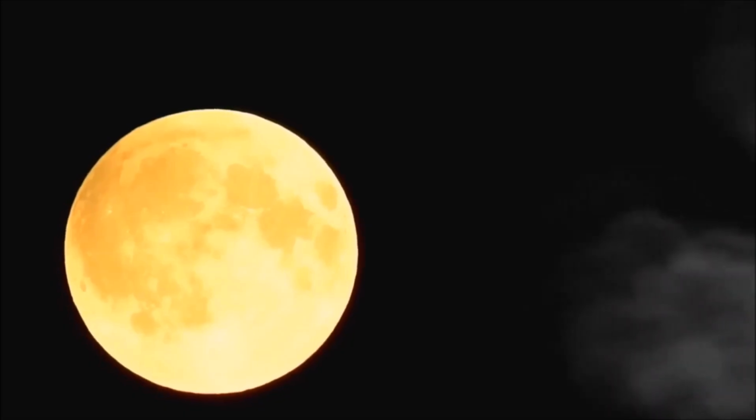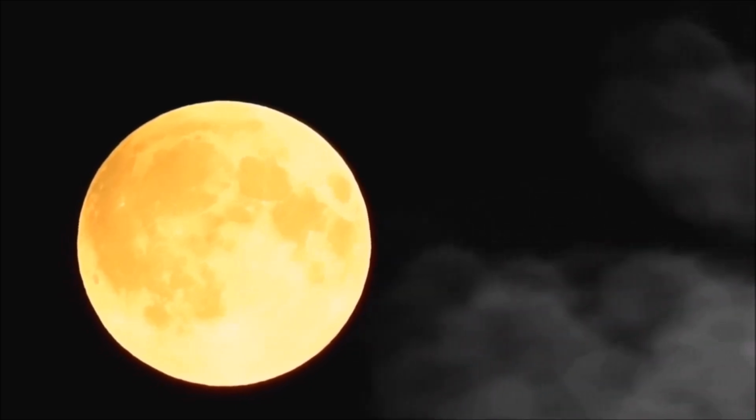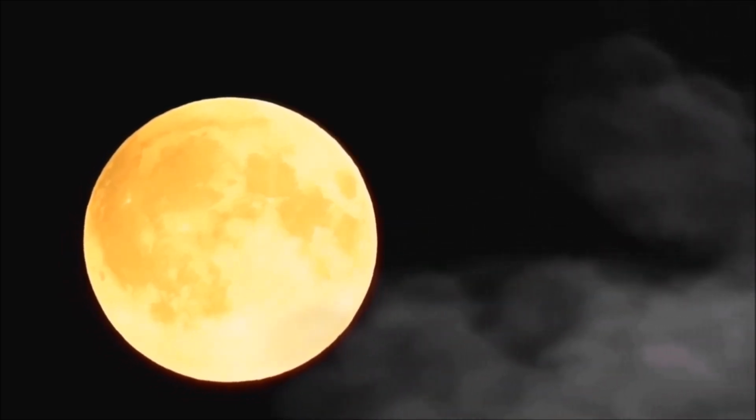A partial lunar eclipse refers to a situation in which the Moon is covered by only part of the Earth's shadow. In this case, part of the Moon remains in darkness while the other part still remains in light. Partial lunar eclipses occur when the Moon passes through only part of the Earth's shadow.